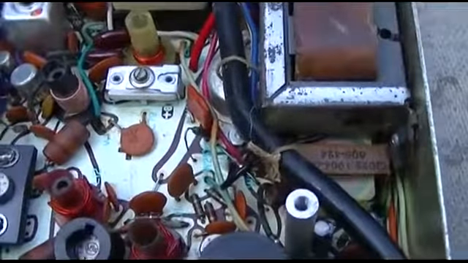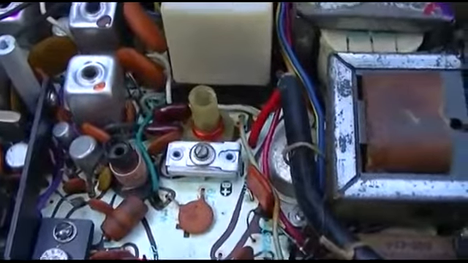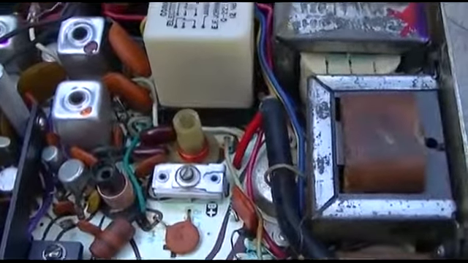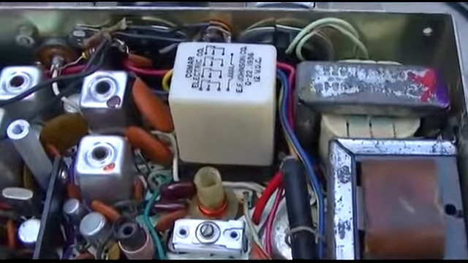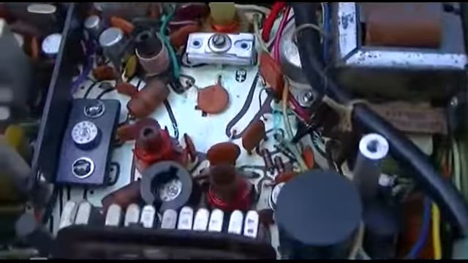So I'll let that dry for a while. I'll put the camera on the charger and then we'll come back and we will fire it up.